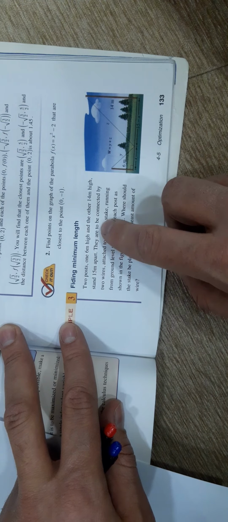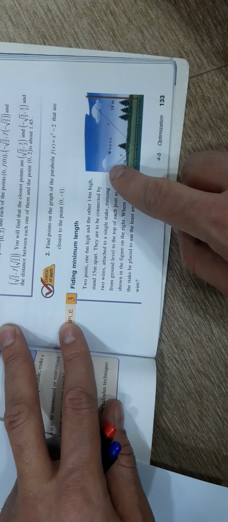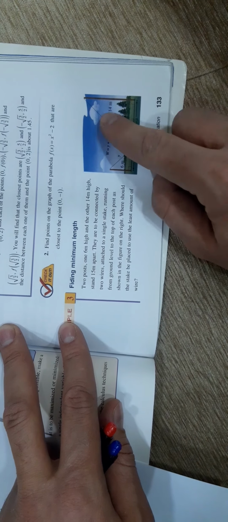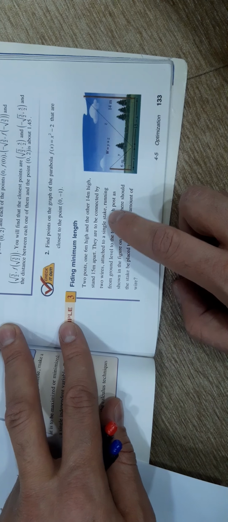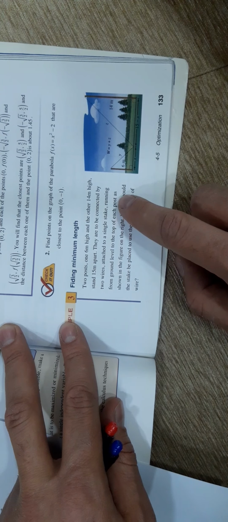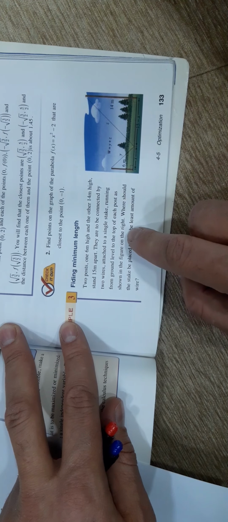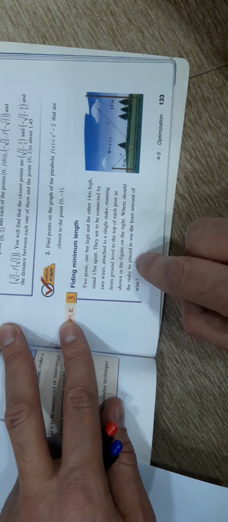They are to be connected by two wires, connecting the two posts, attached to a single stake running from ground level to the top of each of the posts, as shown in the figure on the right. Where should the stake be placed to use the least amount of wire?